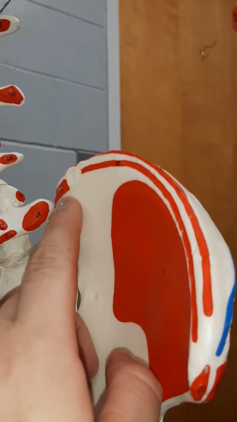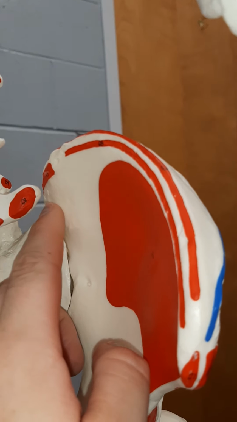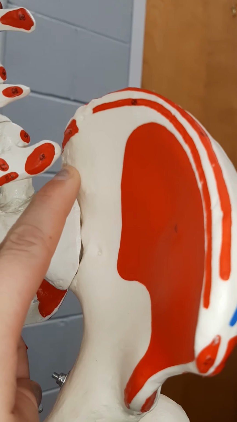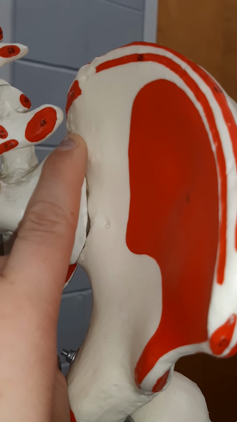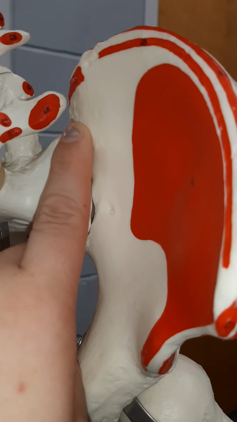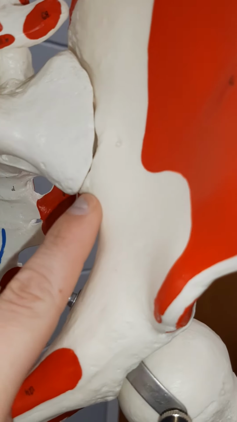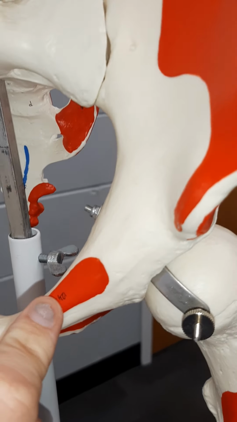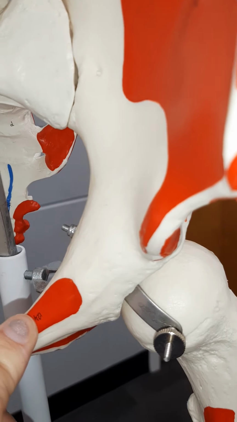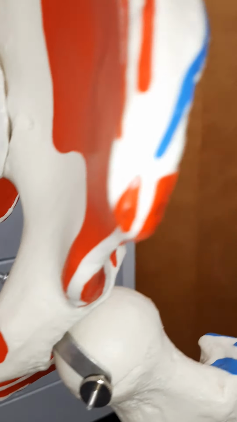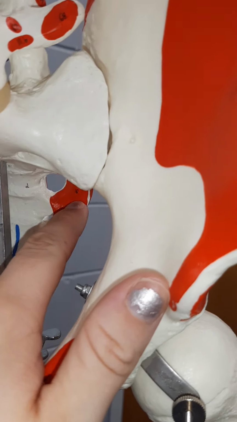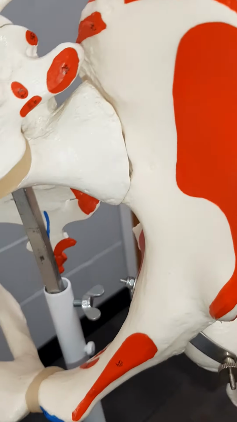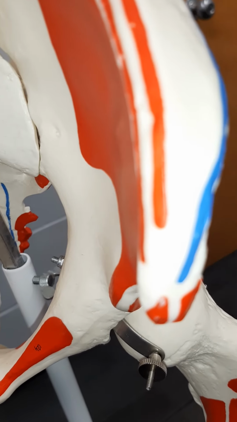Right here, little area, is the acetabulum, the greater sciatic notch, right there, I believe. The articular surface is actually attached to the hip, which is right here. The ischium is to the right of the obturator foramen.